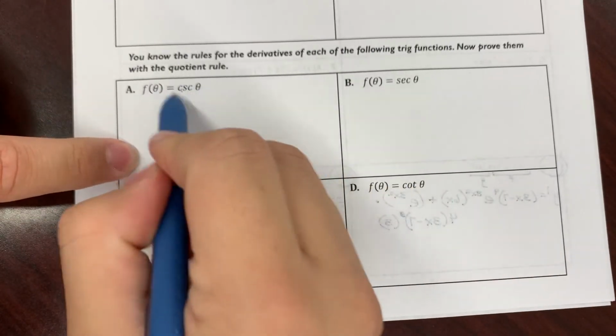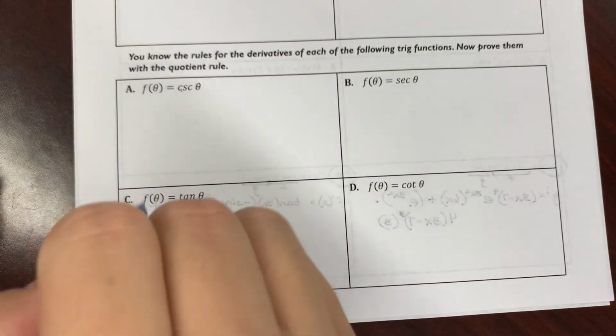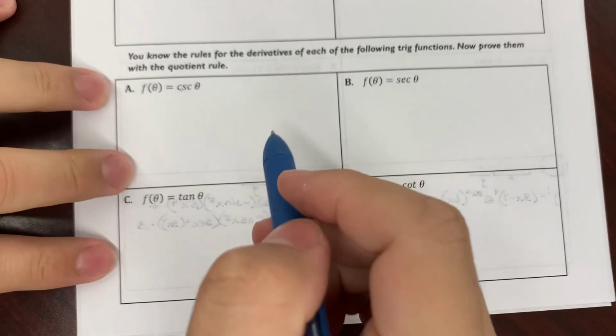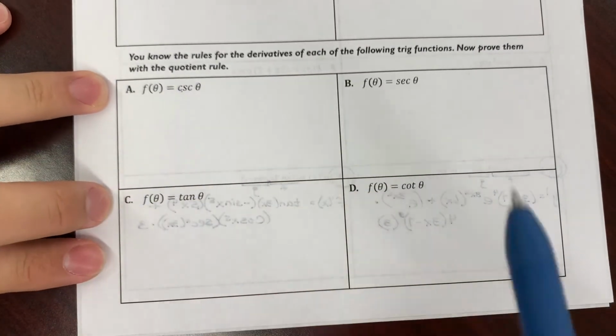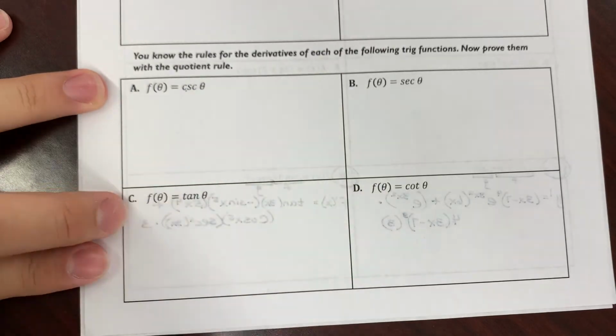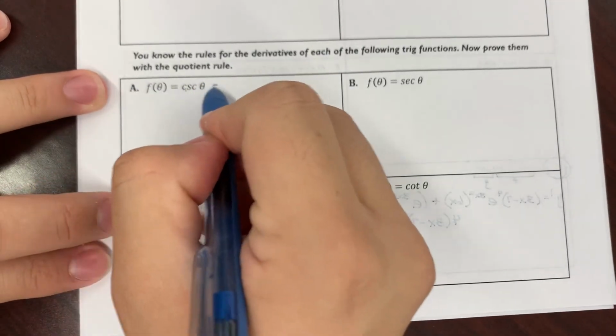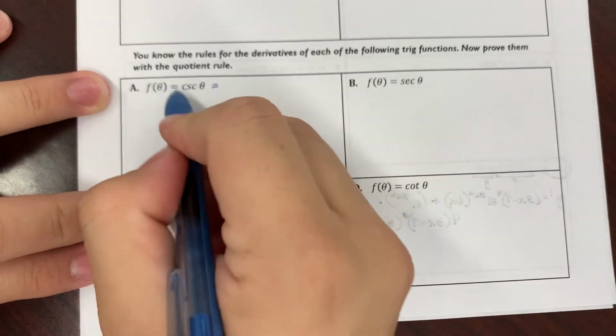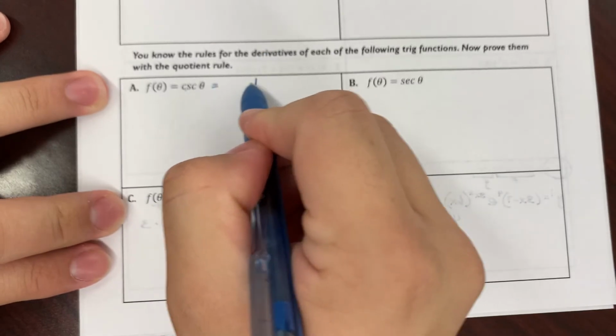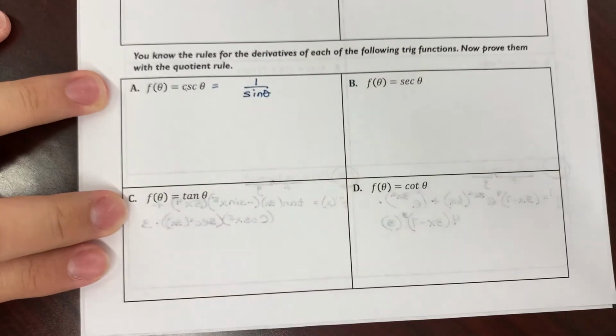So again, you can actually prove all of these using the quotient rule. So I'll just do A and C, and then you prove the next two. For this one, you have to know some of your identities. The identity for cosecant is 1 over sine of theta, right?